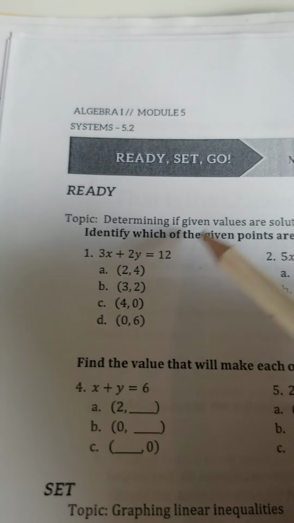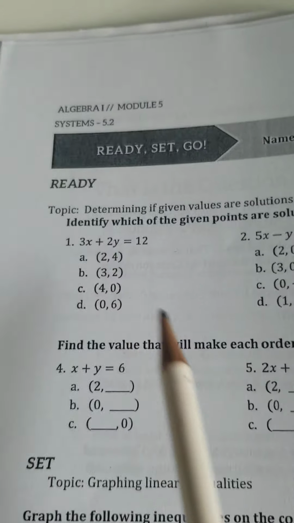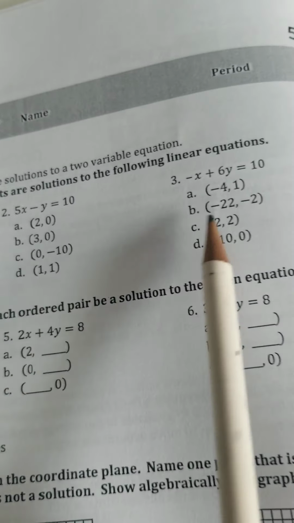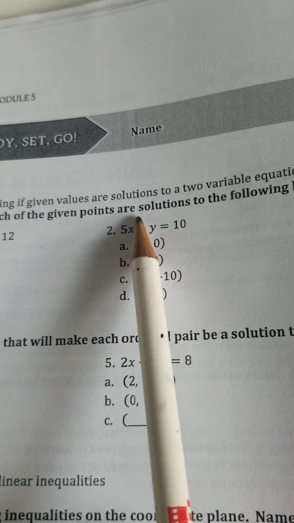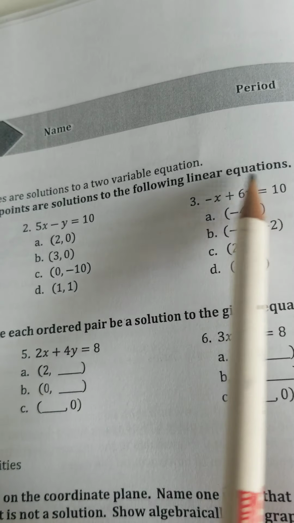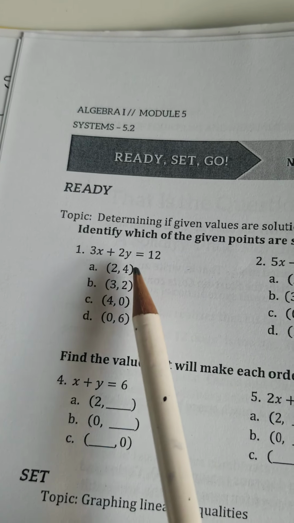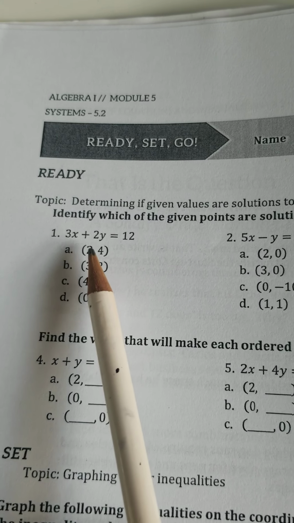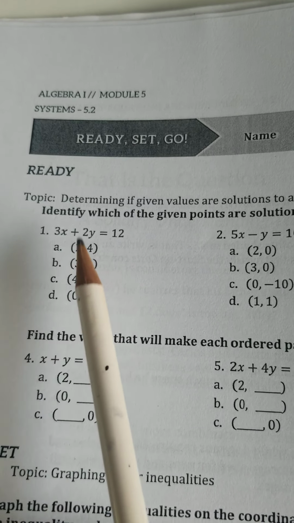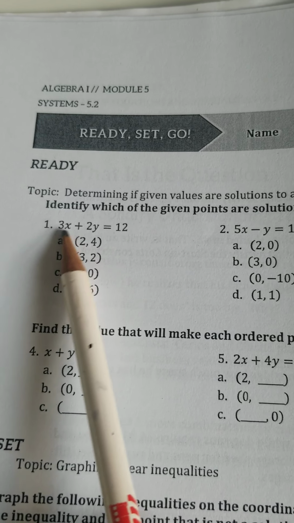For numbers 1, 2, and 3 in the Ready section, you are just going to identify which of the given points are solutions that make the equation true. You're going to plug these points into the equation and say, does it or does it not. For example, x comes before y in an ordered pair, so this is your x. You're going to plug it in here.